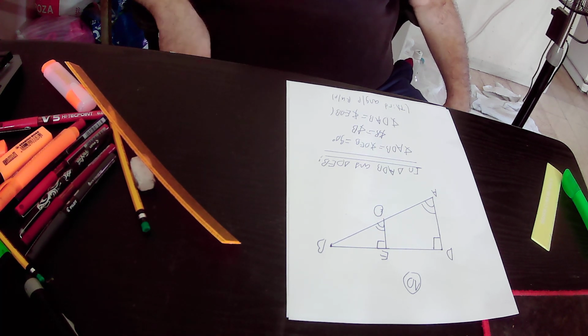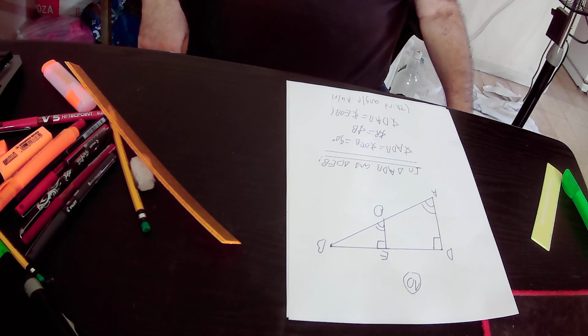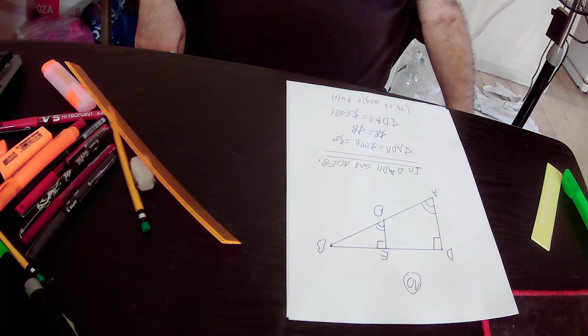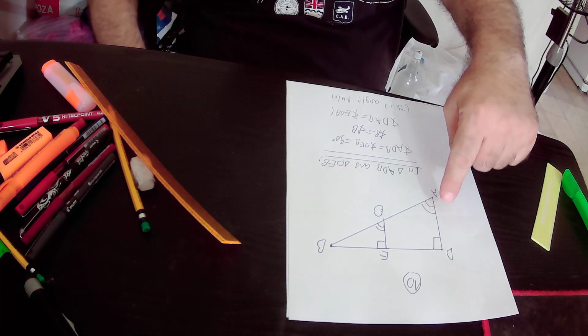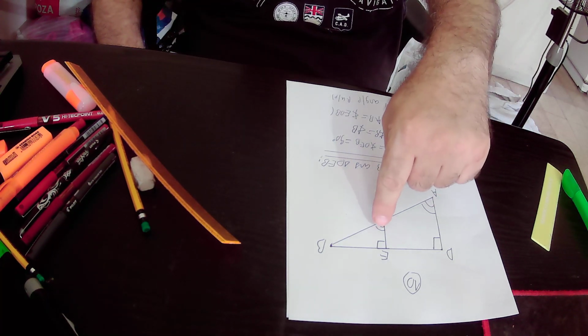Okay, so if two triangles have two angles that are congruent to each other, then the third pair of angles must be equal in those triangles. So according to the third angle theorem, angle DAB equals angle EOB.